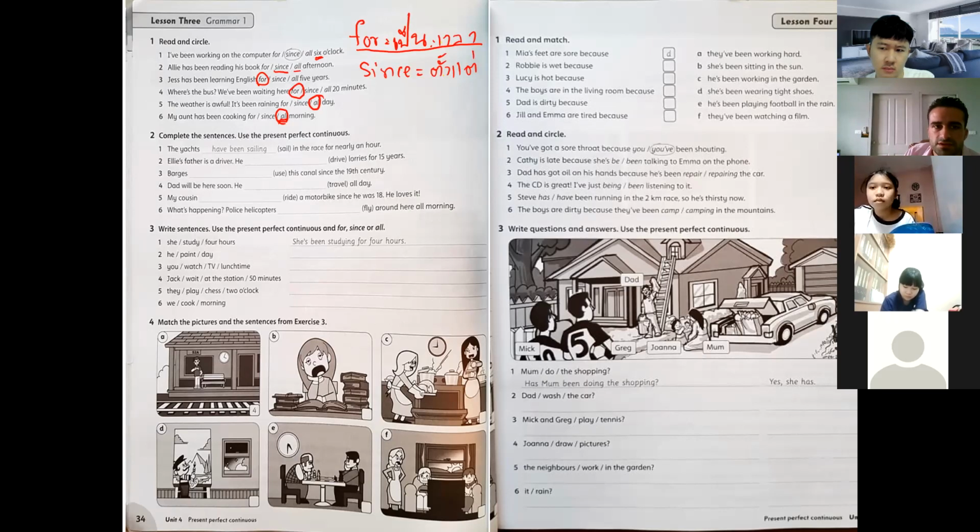Okay. So we had the first sentence. The second sentence is pretty much the same structure. Ellie's father, so the father of Ellie, is a driver. He's driving. We have to use drive. Lorries for 15 years. Lorries, it's a truck. It's another word to say truck, for 15 years. So what will you say here?